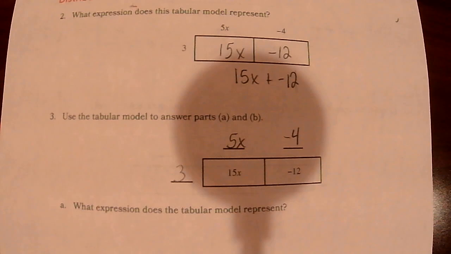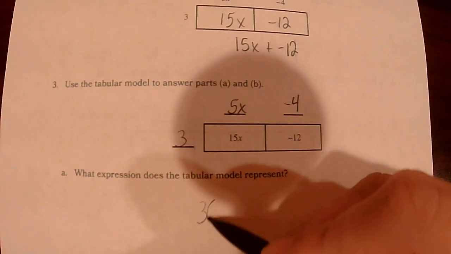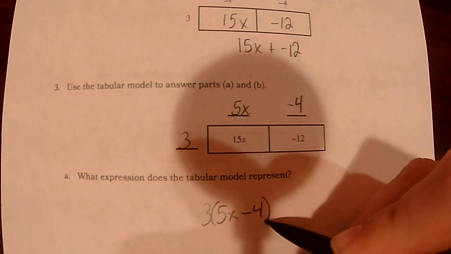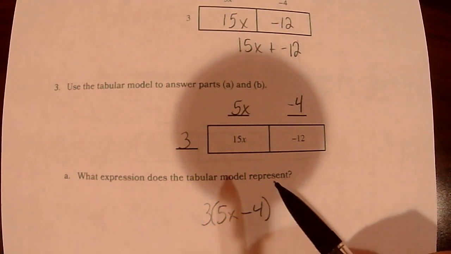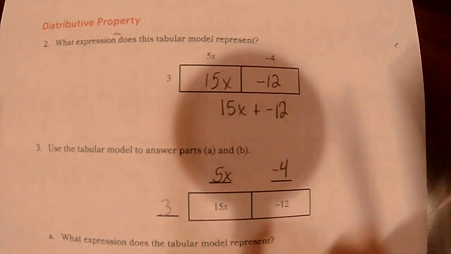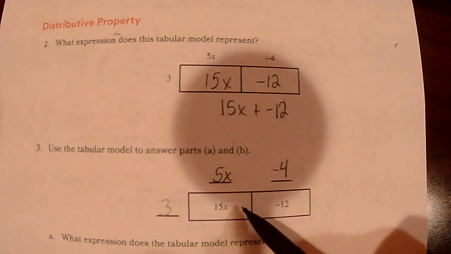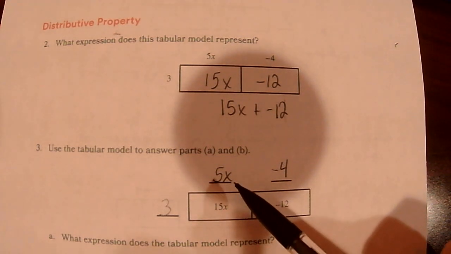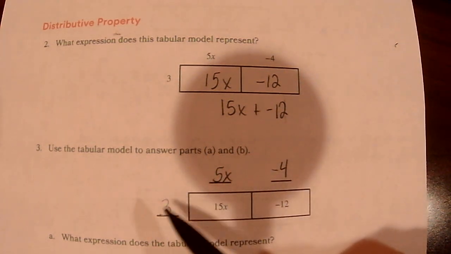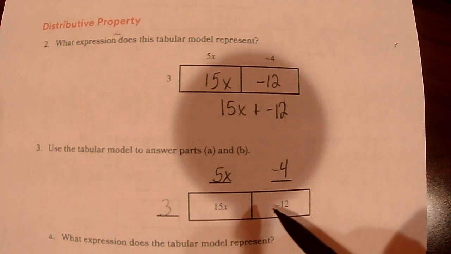Okay. With this, that would represent the expression 3 times 5x minus 4 or plus negative 4. Okay. Because if you think about these two tables right here, what we got when we multiplied is inside the boxes. When they give us the blanks outside of the boxes, we're trying to figure out what problem we started with. What was the expression we started with to get the 15x and negative 12?